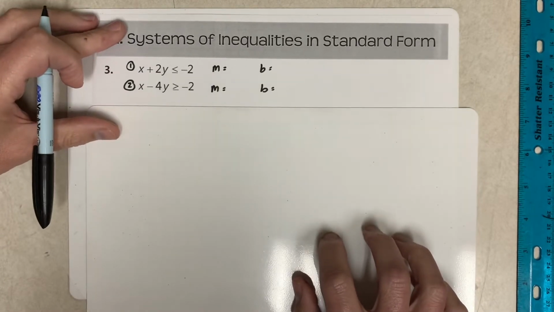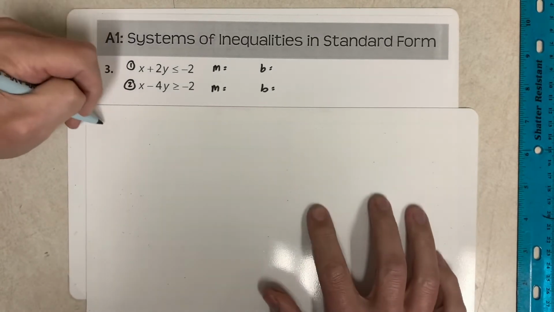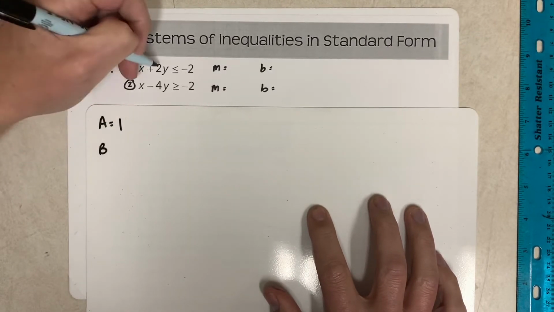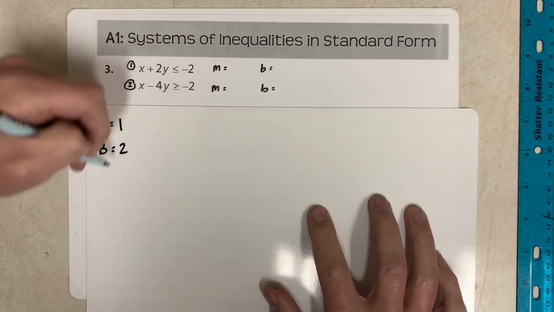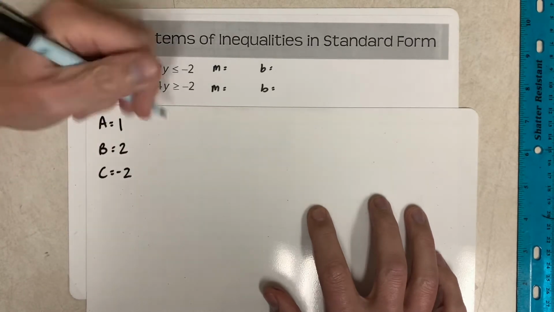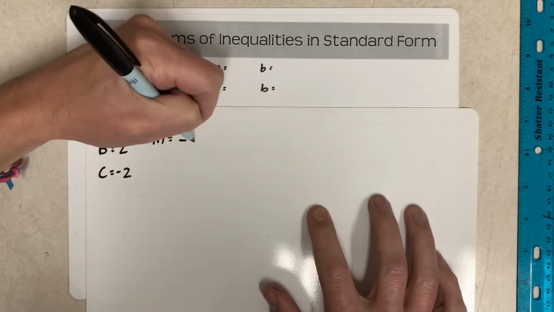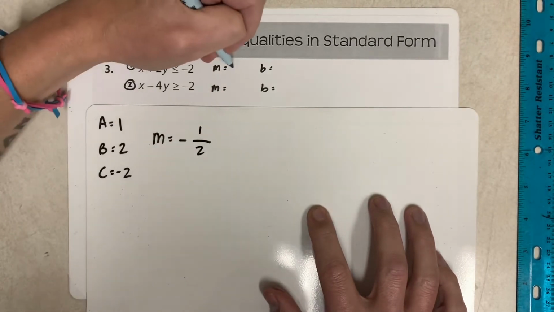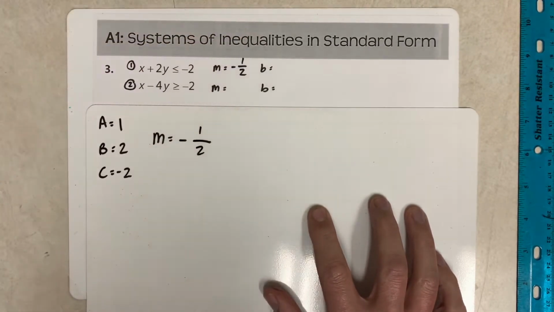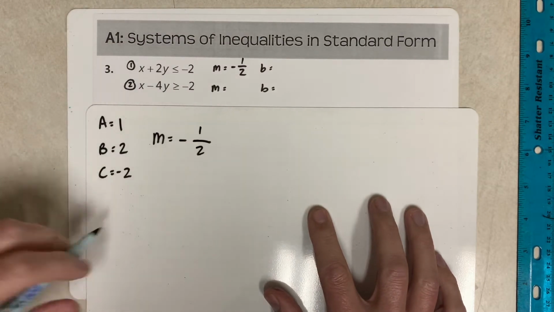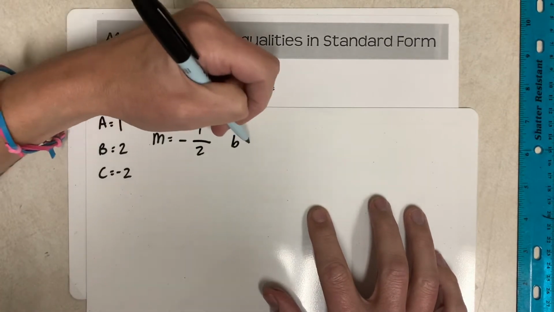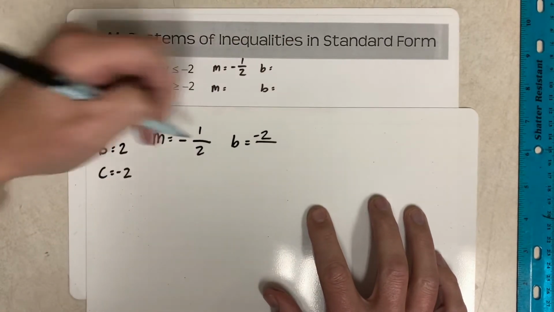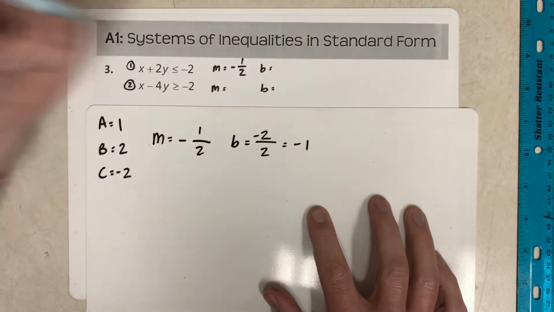For the first one, we have A is 1, B is 2, and C is -2. So my slope is going to be -1 over 2, which is -1/2. My y-intercept for this one, my B value, is going to be C over B. So -2 divided by 2 is -1.